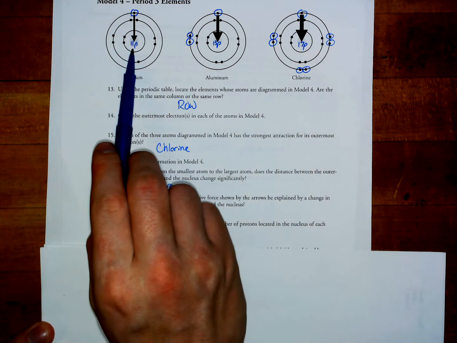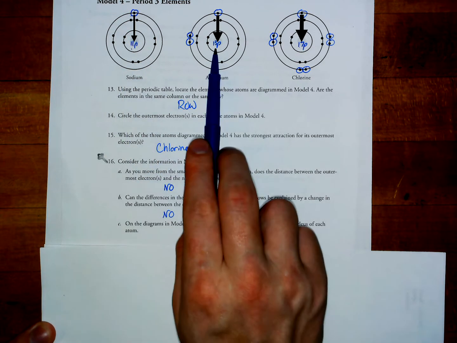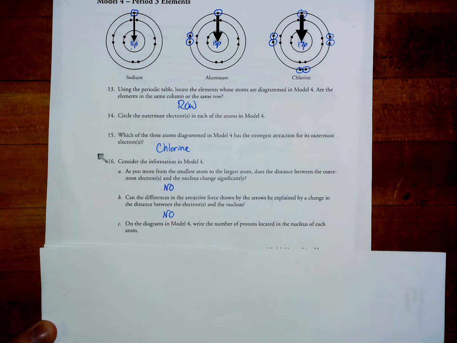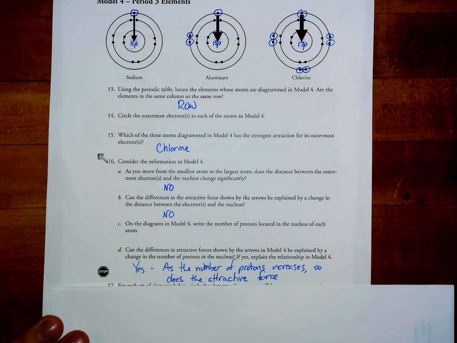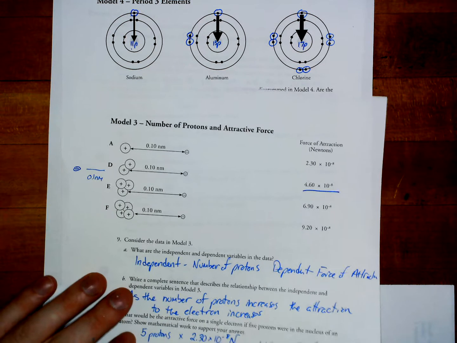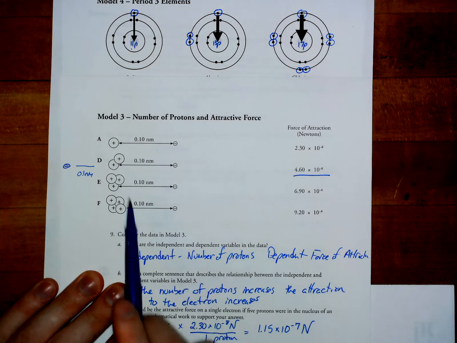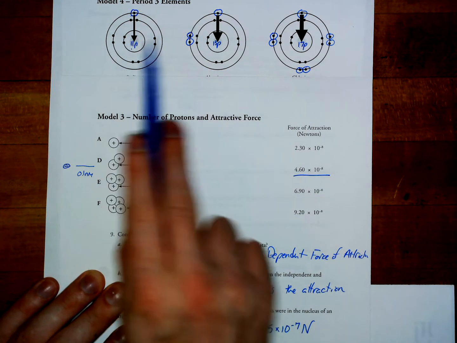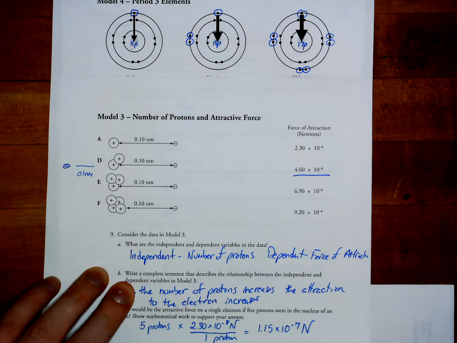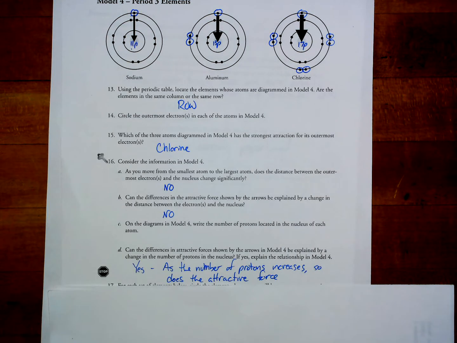If I write in my protons, I've got 11 protons here, 13 protons here, and 17 protons here from their atomic number. Can the attractive force be explained by a change in the number of protons? Absolutely. We already saw in model 3 that as we increase the number of protons, we are increasing the force of attraction. So in these atoms, as the number of protons goes up, it makes sense that the force of attraction is going up.